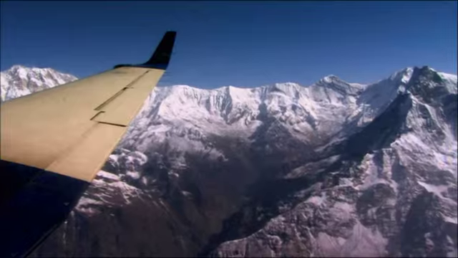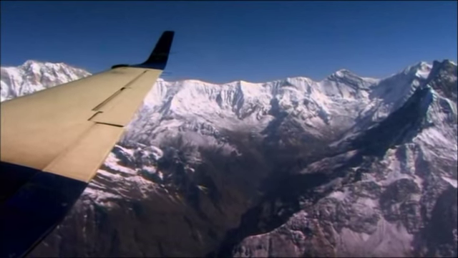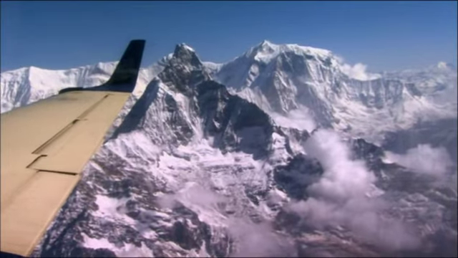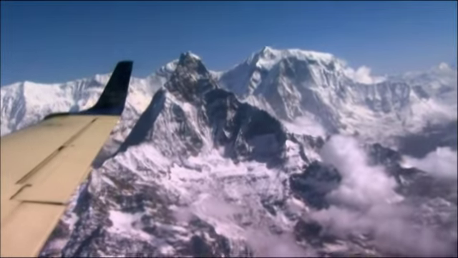Because the high Himalayas are so incredibly inaccessible, I mean, just look at that view out there. There's a sea of mountains, all of them over 20,000 feet. There must be hundreds of them. And those are impossible mountains for a mere mortal to climb. This is geology on a massive scale.